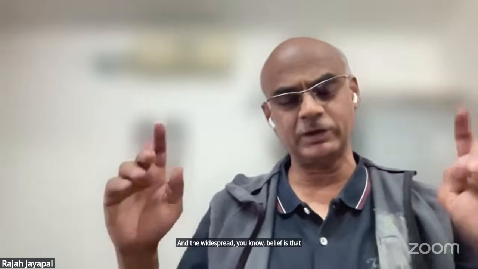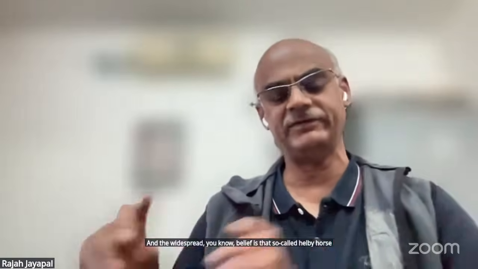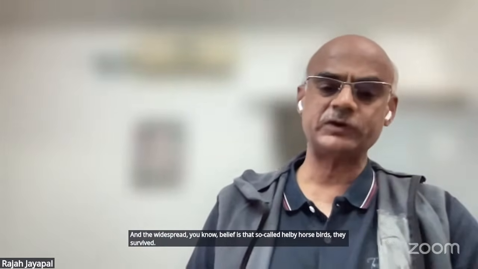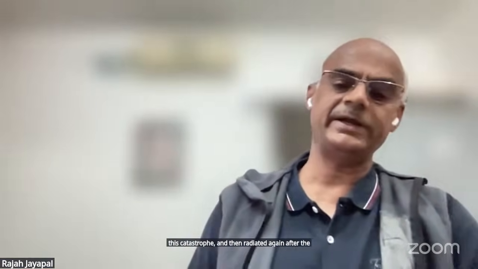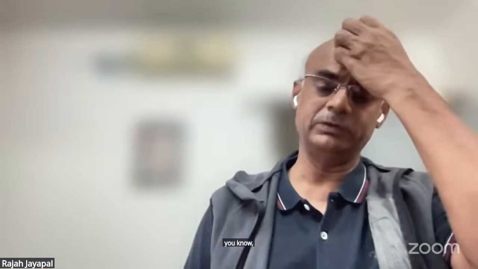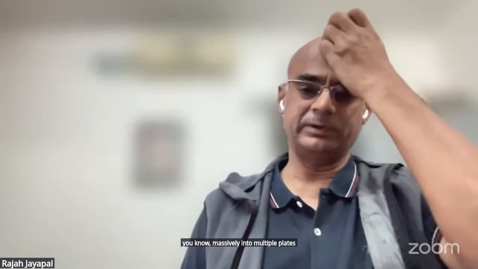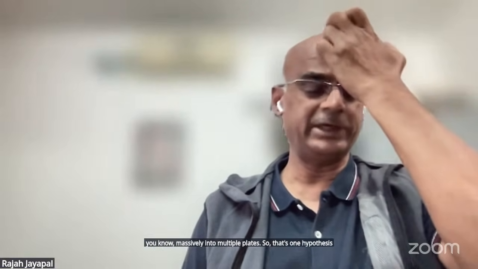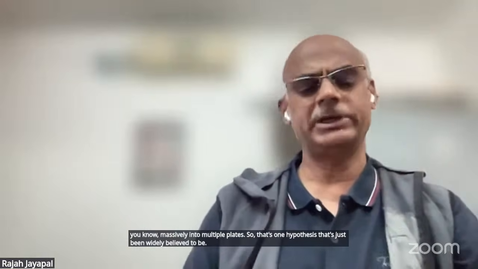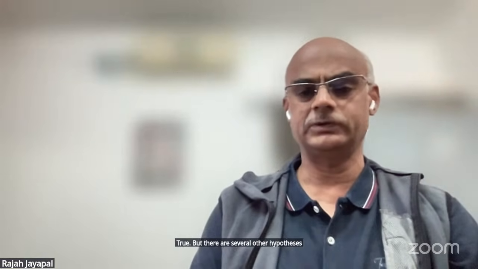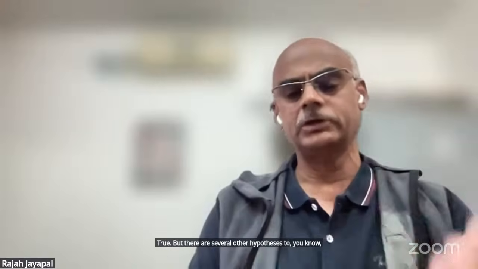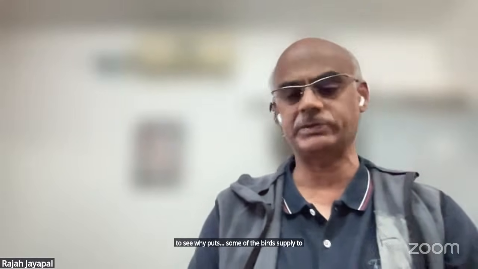The widespread belief is that the so-called herbivorous birds survived this catastrophe and then radiated again massively into multiple clades after the KT extinction. That's one hypothesis which has been widely believed to be true. But there are several other hypotheses to say why some of the birds survived while the dinosaurs became extinct.